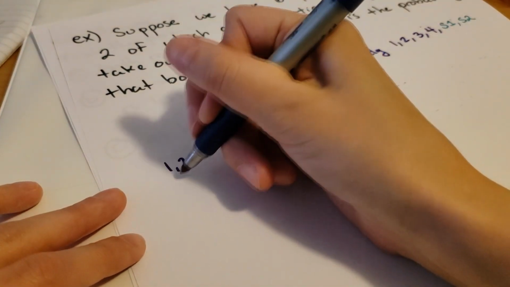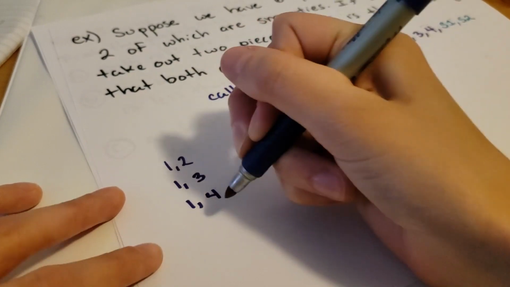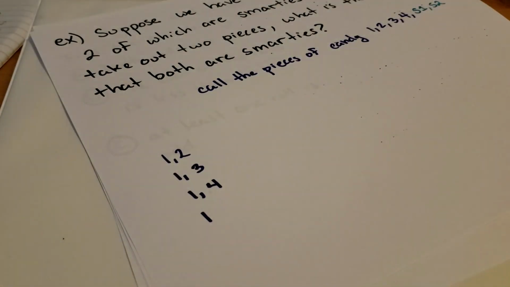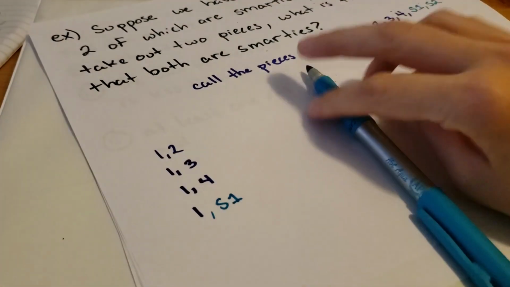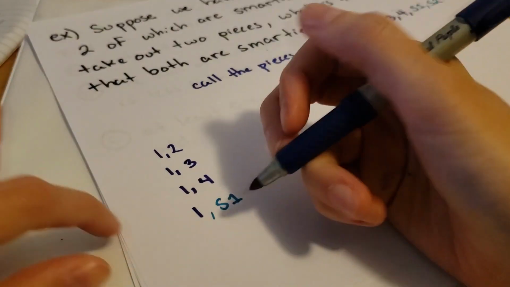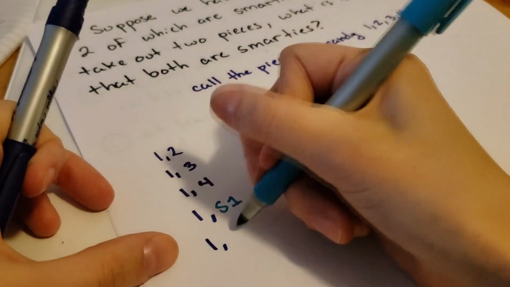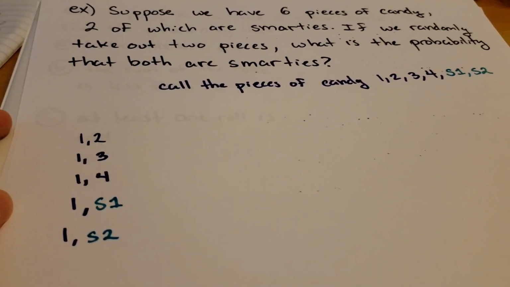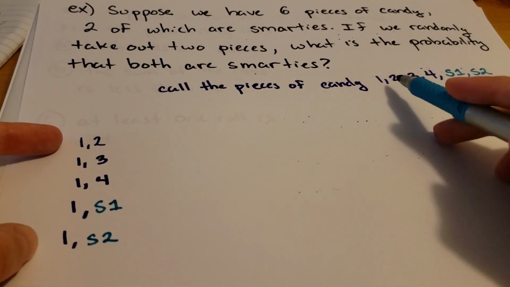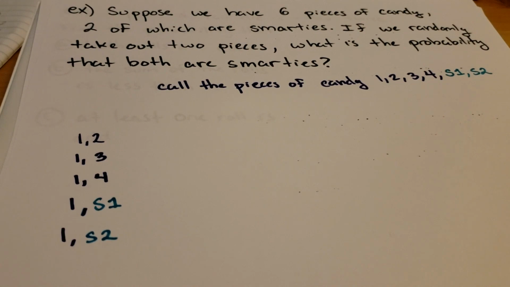Then let's say we take out the first piece and the third piece, the first piece and the fourth piece, the first piece and the first Smartie, or we could take out the first piece and the second Smartie. So this is every possible way we could take out the first piece and then one of the other pieces. Now let's go through what else we could do.